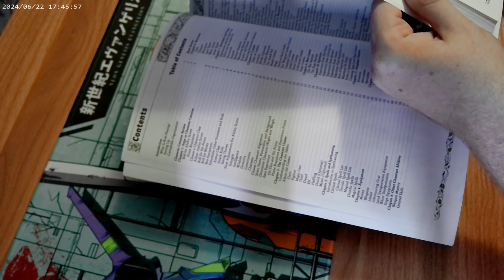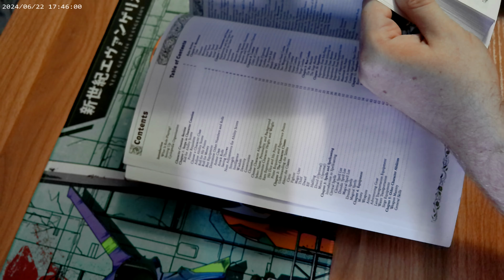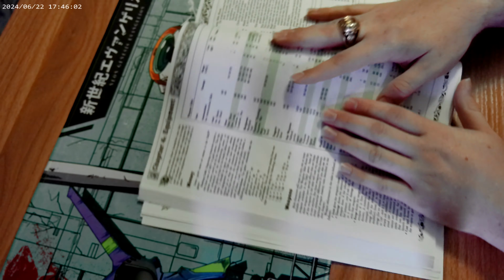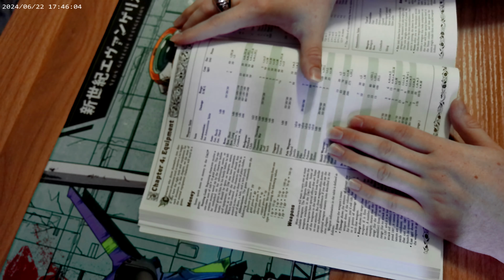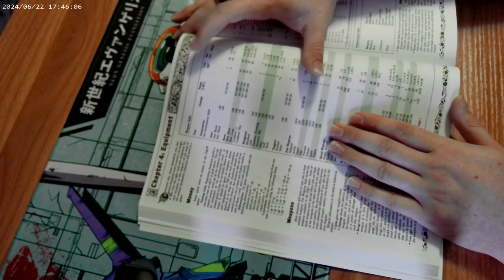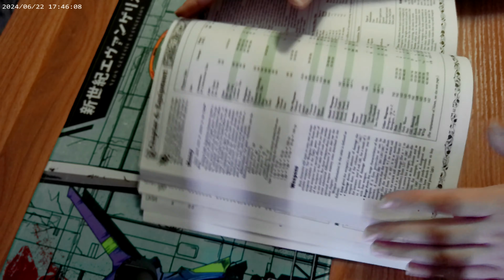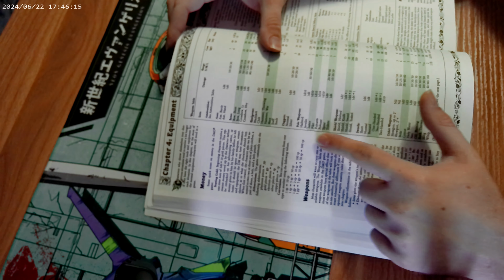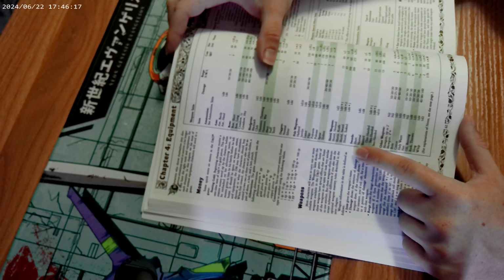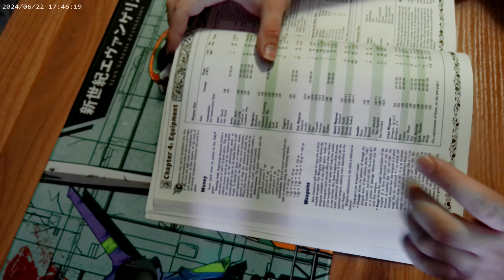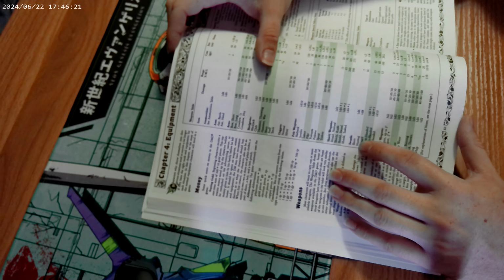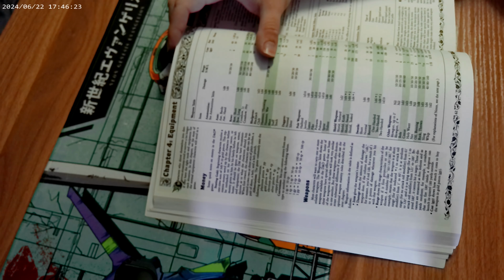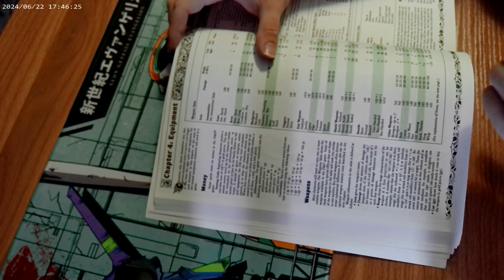There are no numbers in these books. 65, 63, 62. So here we have a list of equipment and pricing, I believe, right? Cost, yeah. So say you rolled up a thief or a fighter or something and you're like, I need a sword. So where would we find swords? Swords. Short sword, normal sword, bastard sword, two-handed, and so on. If you want a normal sword, it's 10 gold. Not too bad, right? 10 gold? Yep, cost GP. 10 gold.